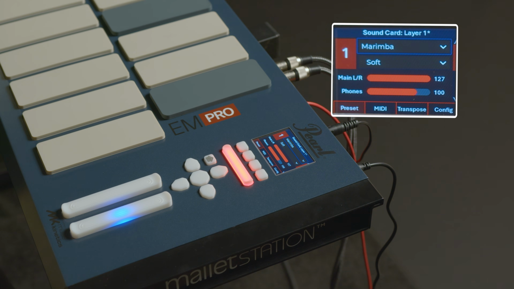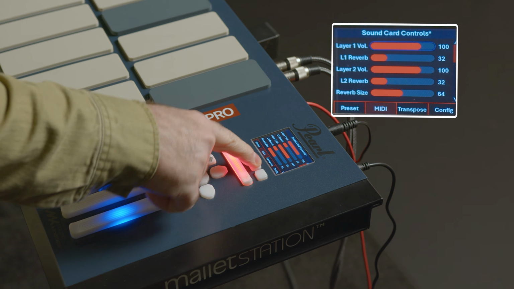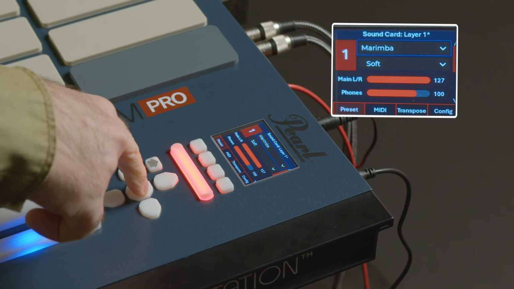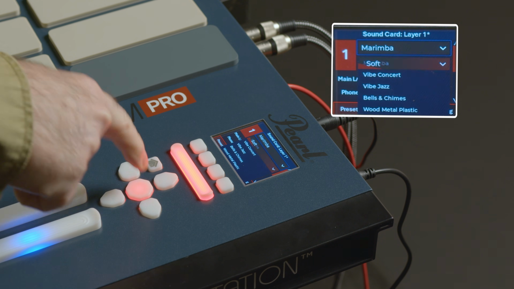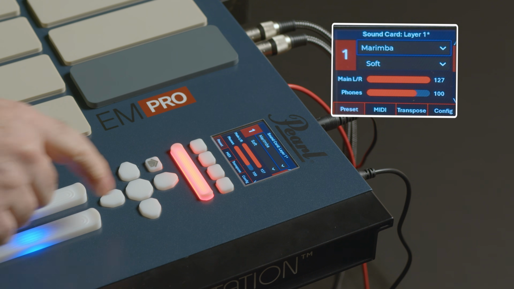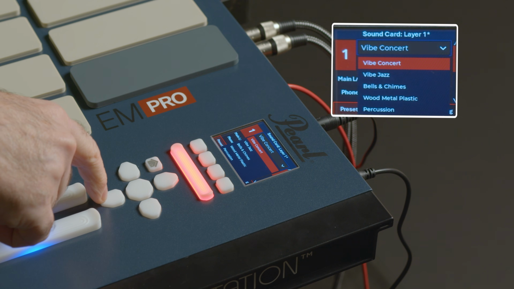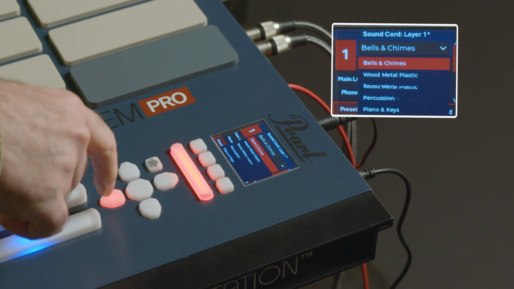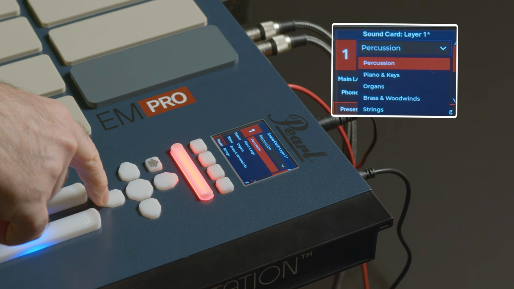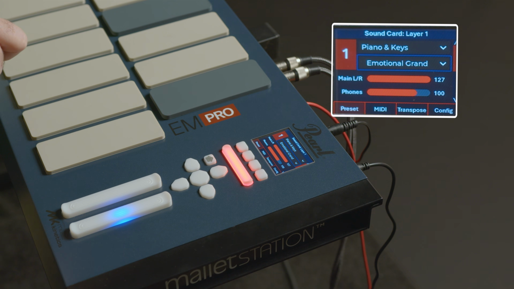Let's dive into the home screen. The home screen is where we can adjust the most common performance parameters. Let's start from the first page of the Preset tab. This is where you can select different sound card instruments. The first drop-down selects the instrument category, ranging from vibraphone, marimba, bells and chimes, and many more. The second drop-down selects instruments in that category.